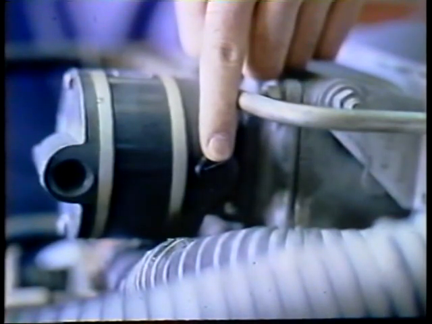Also, if the hose has been removed from the inlet fitting, protect this opening with a plastic stop or plug to prevent foreign matter from entering the system.